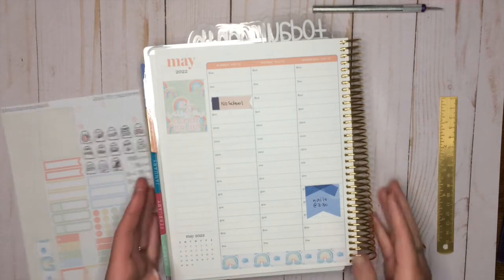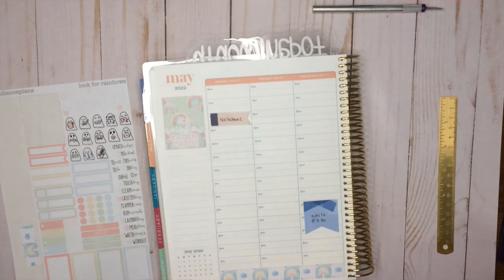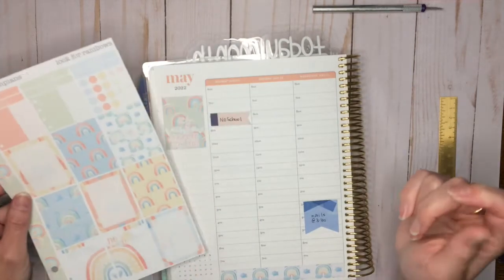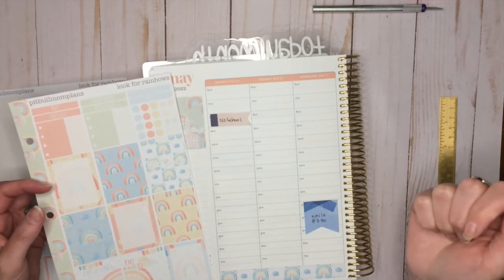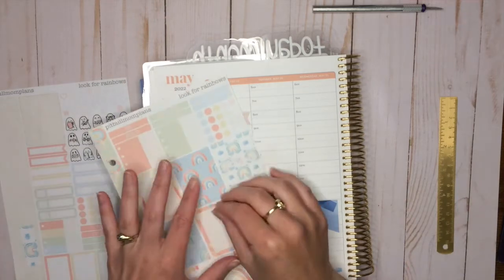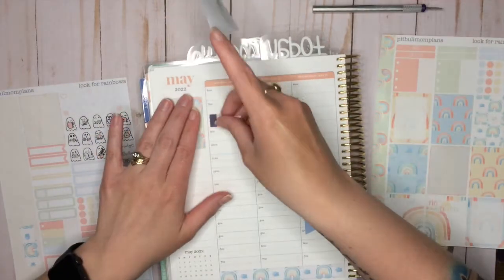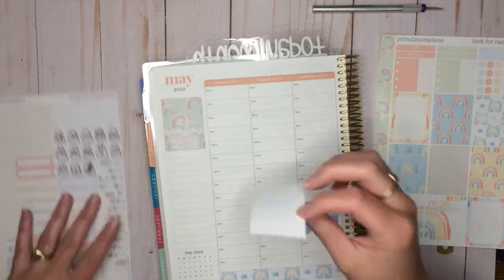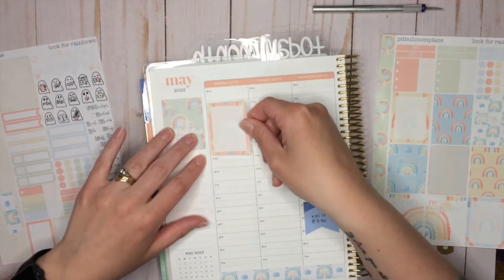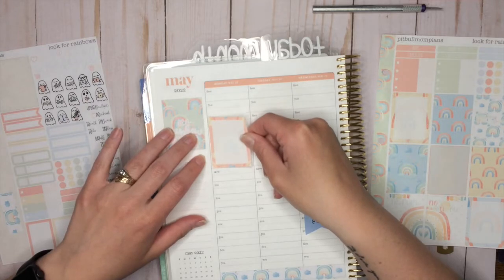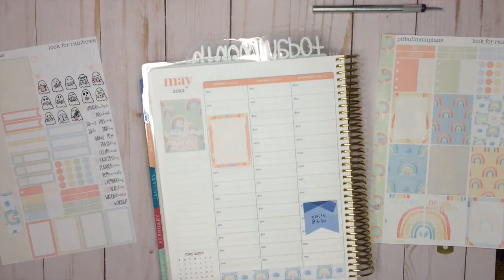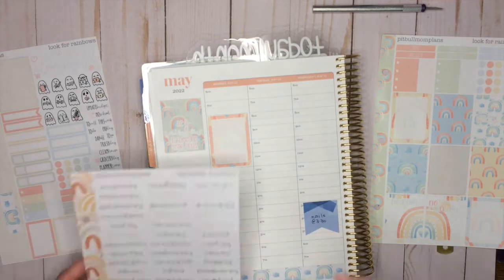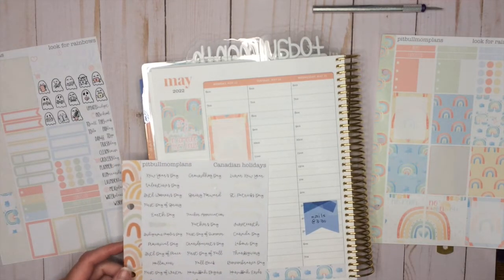Okay, so day by day. Monday, there is no school. I am going to pull in my page 3 because I like the bigger box here. I think I want the pink one. So it is Victoria Day in Canada. I'm going to put it up here. There we go. I do have Canadian holidays, they look like this. I don't know if I have these up in the shop. I will have to go check.